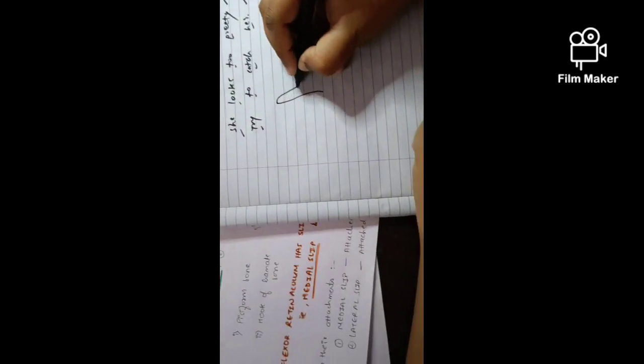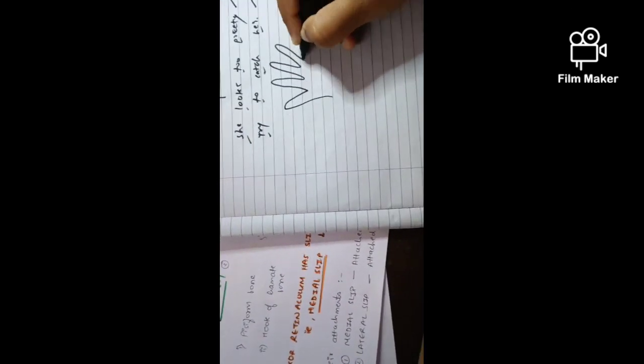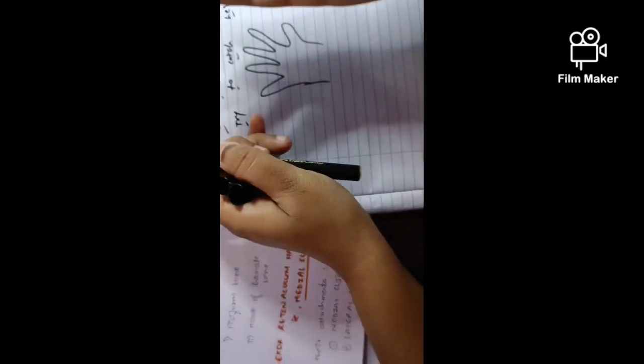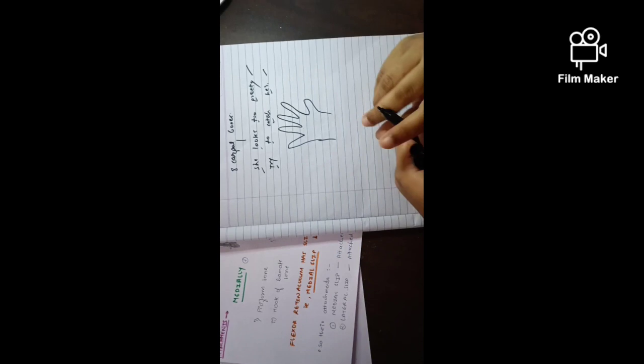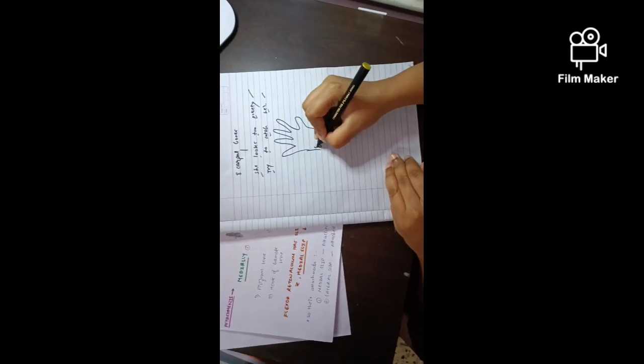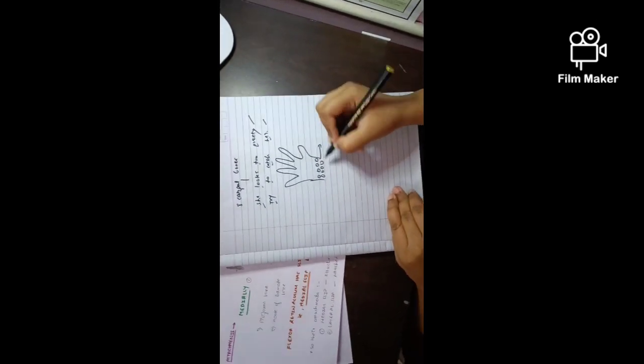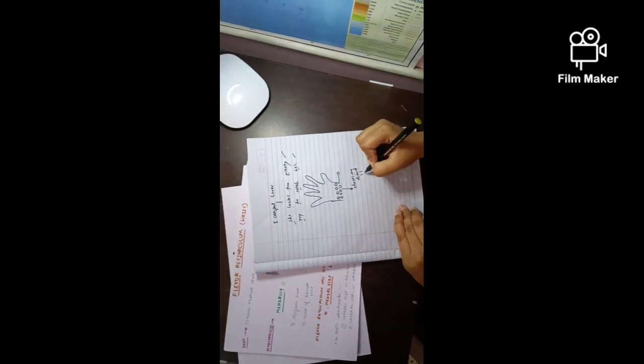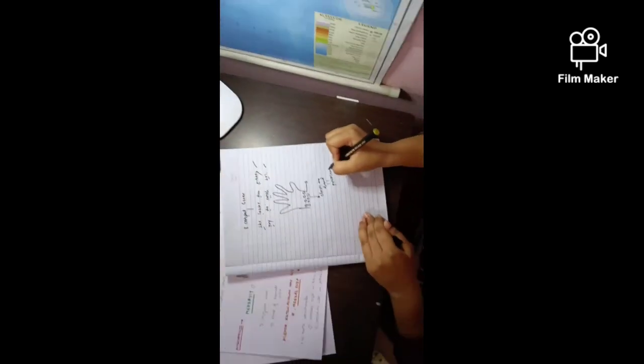This is our hand. This is the right hand. So this is the position of the carpal bones. This is proximal, closer to the hand, so it is called proximal.